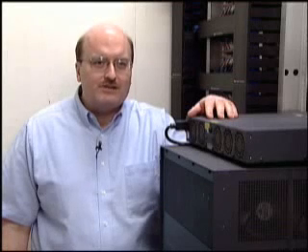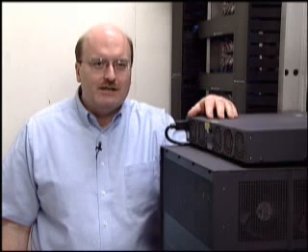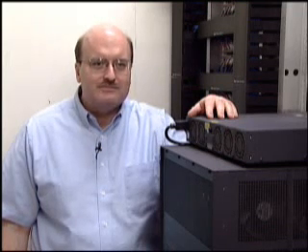Welcome to a telecommunications closet. Telecommunication closets are part of a structured cabling system. Today we're going to highlight some of the key elements found in a typical telecommunications closet.